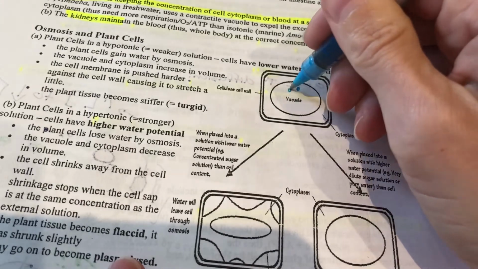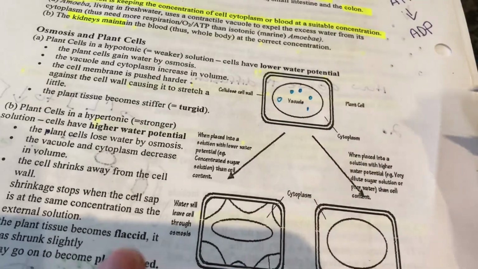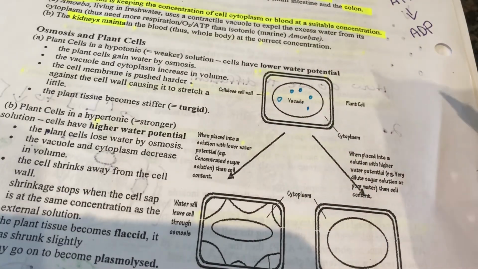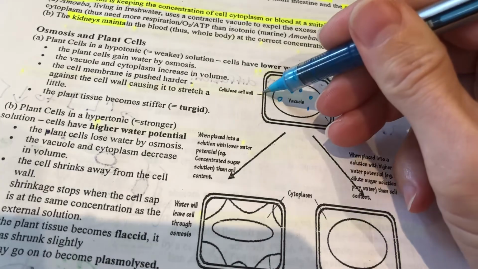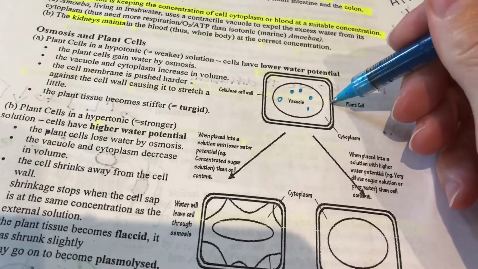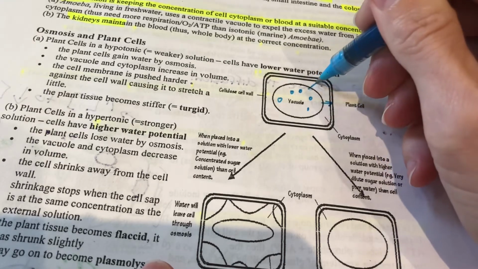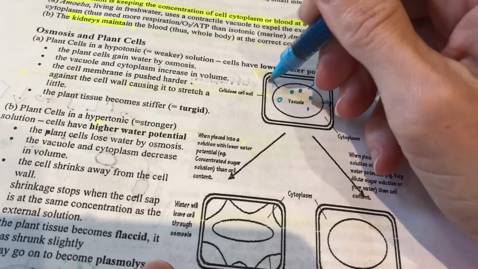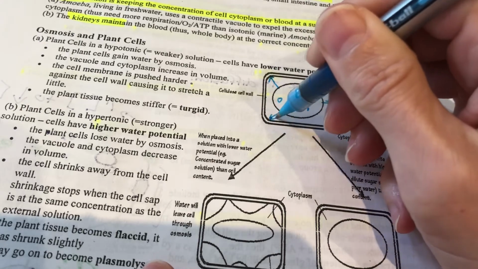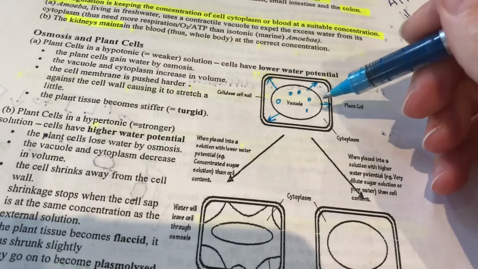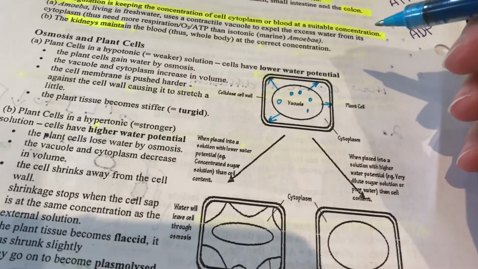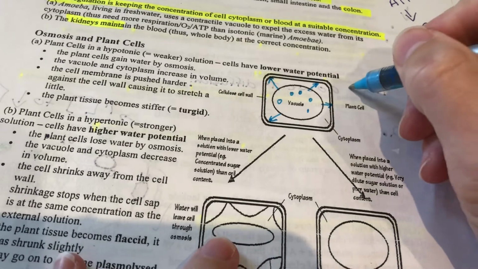And a plant ideally would love this. So this is the cell wall, okay? And then you've got your membrane, and this is your cytoplasm. Plants love when the vacuole is full and the water pressure is pushing against the cell wall, okay? So plants like to be in a state like that, and that's said to be turgid, okay?